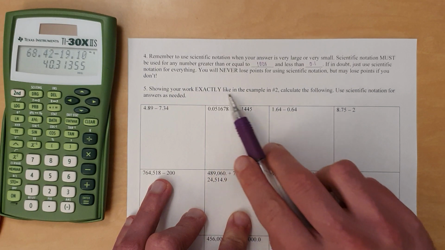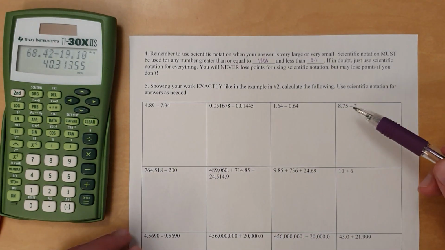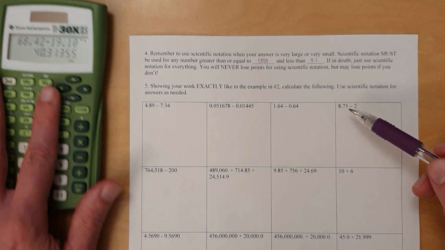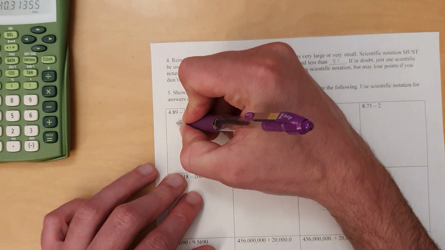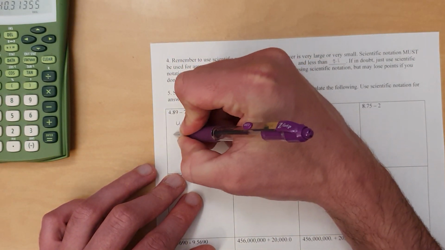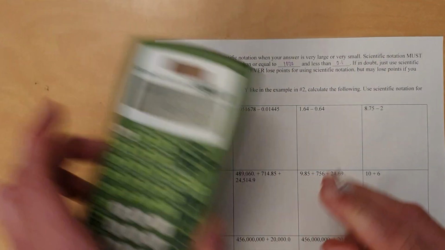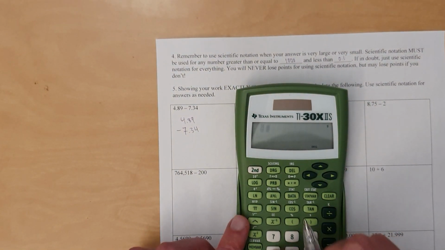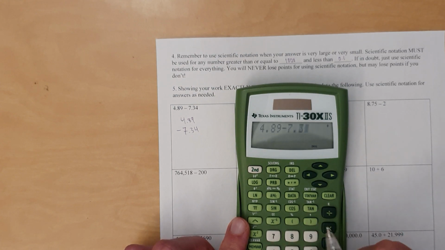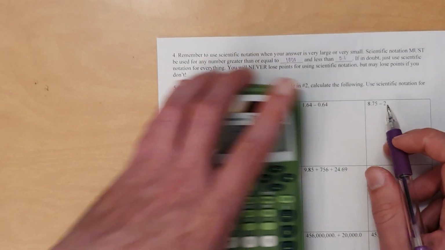All right, so we've got to go through these and look at what the answers would be. 4.89 minus 7.34. Subtract it out. Negative 2.45.